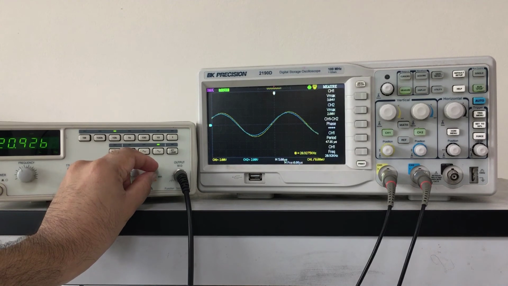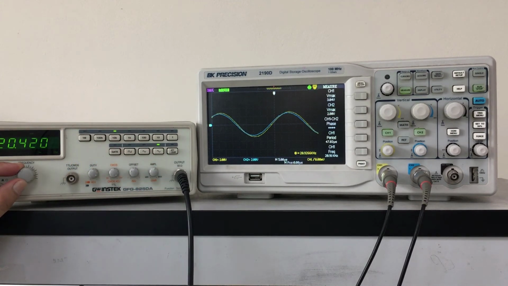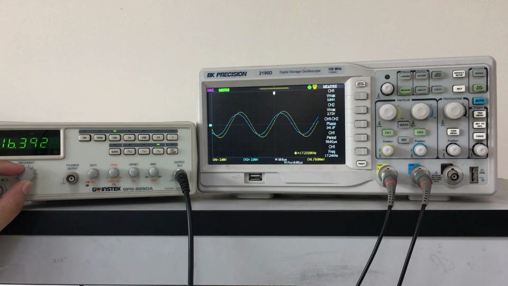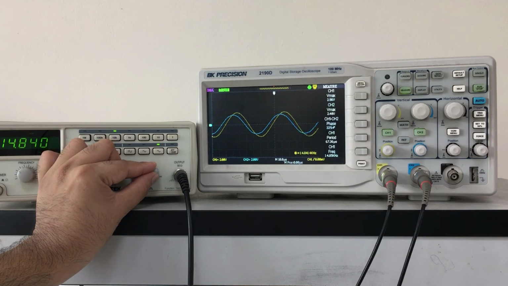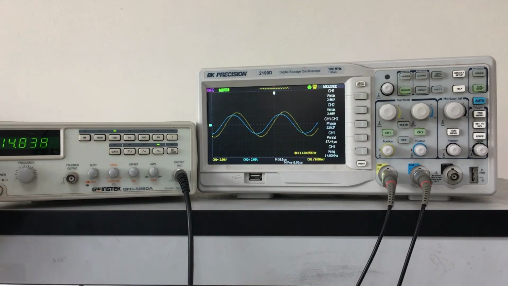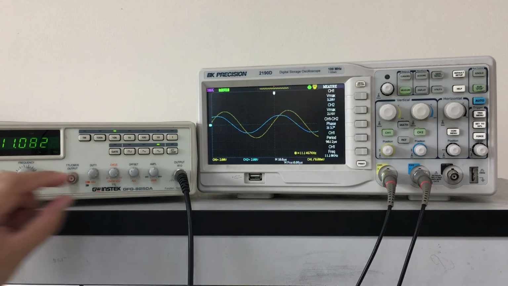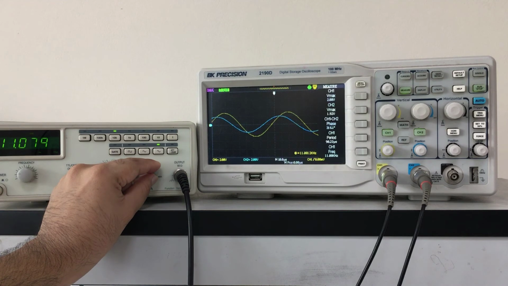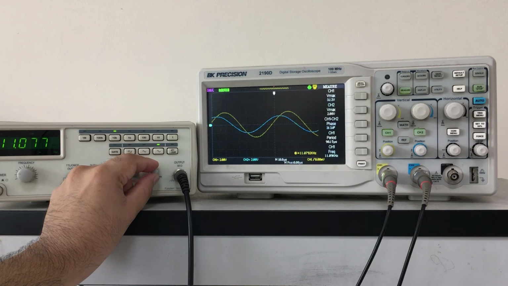So I gradually decrease the frequency. I adjust the amplitude of the input to keep it at 3 volt peak.